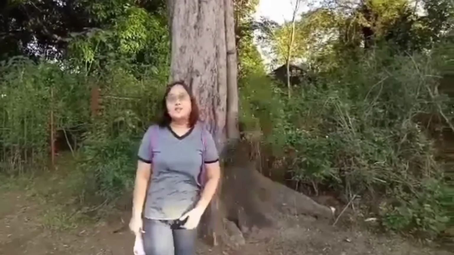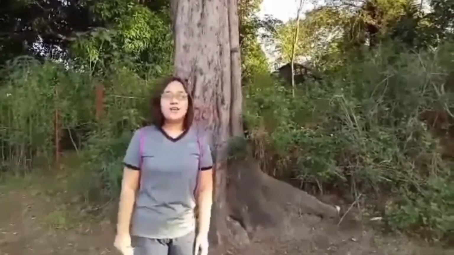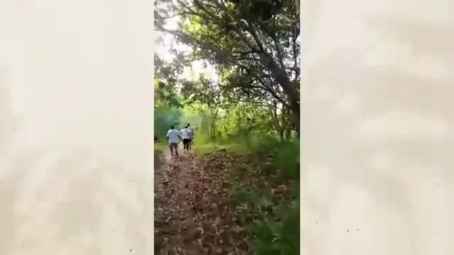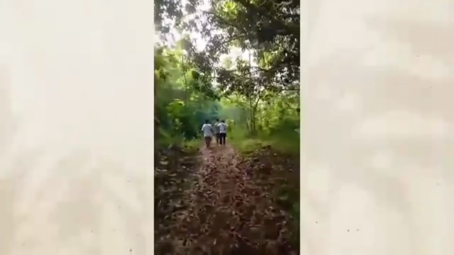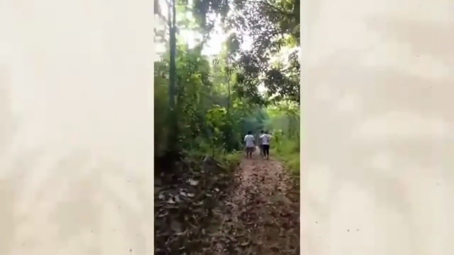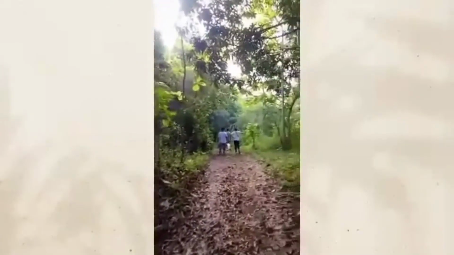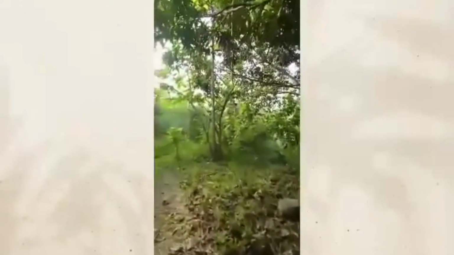Everyone, I am here today to do a field study on species diversity. So we are now going to the forest. We will see what kind of species we are going to see in this area.